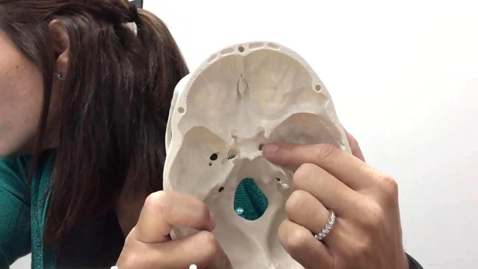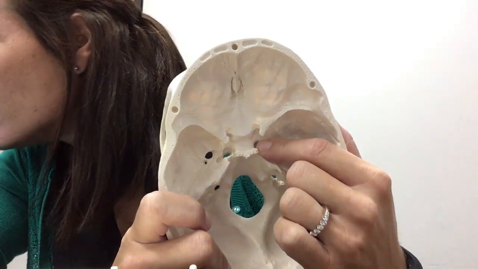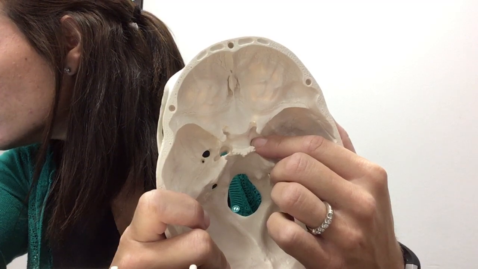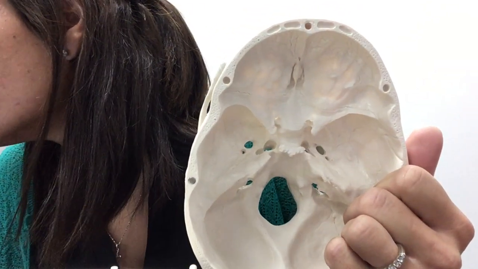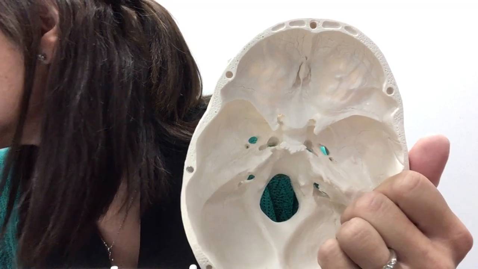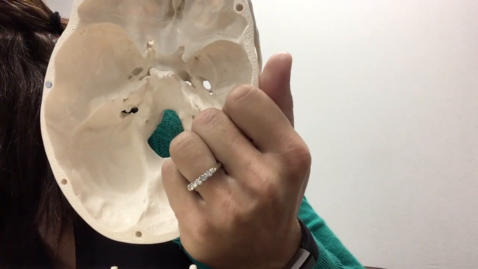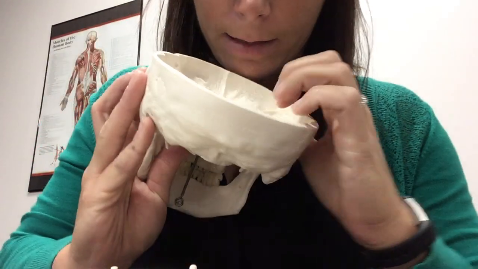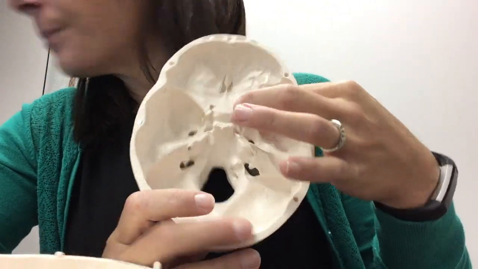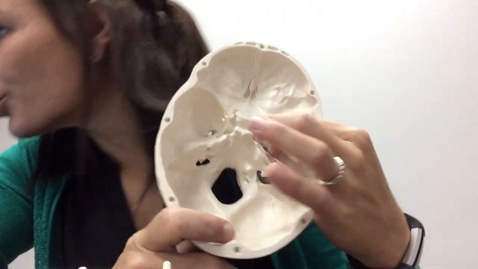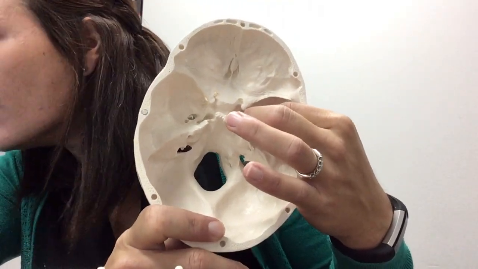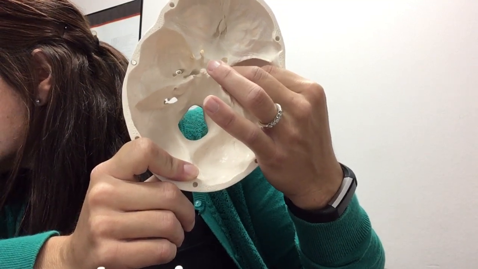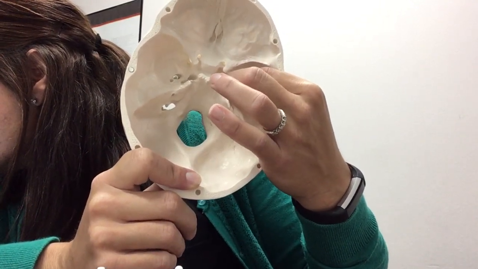Your foramen ovale is this one down here. This circular hole right here. I think that's all of them that we hit.